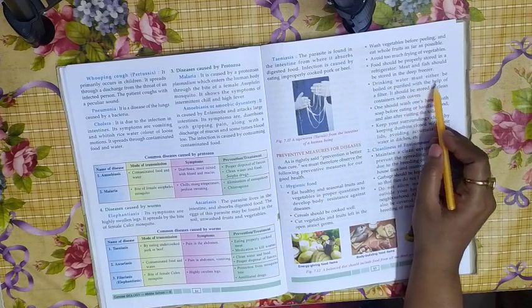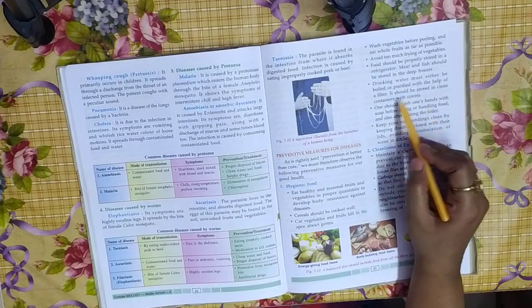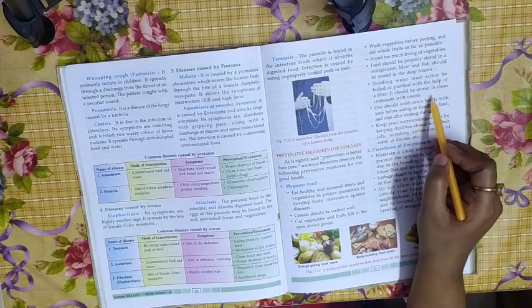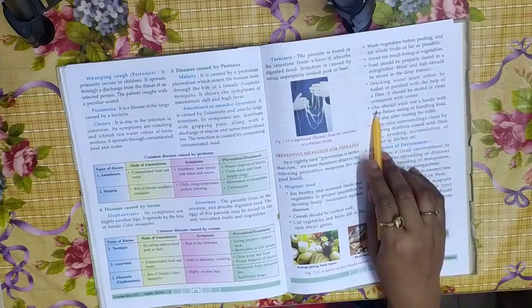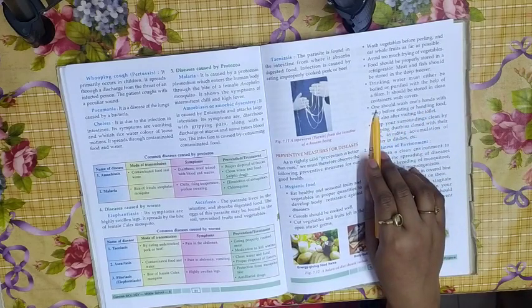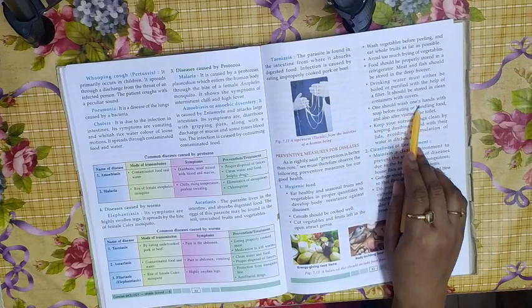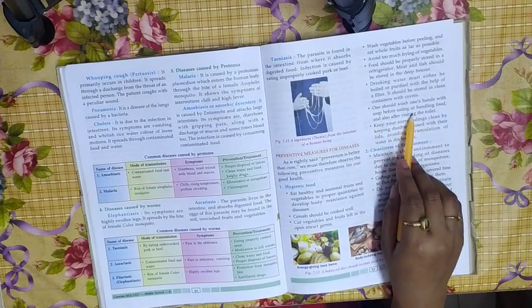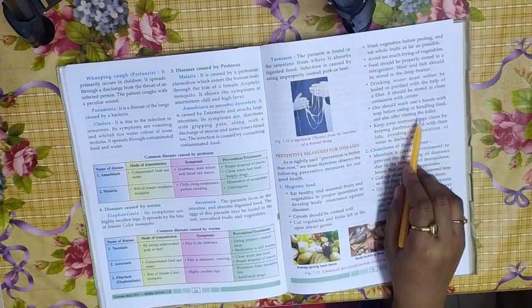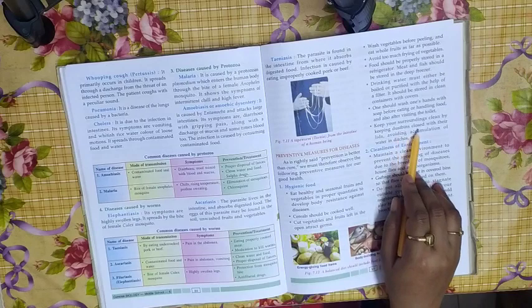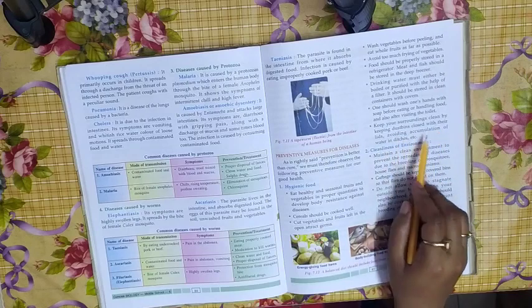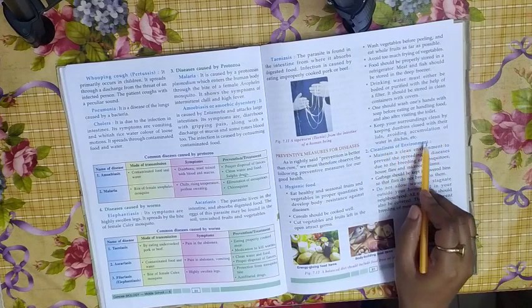Drinking water must either be boiled or purified with the help of a water filter. It should be stored in clean containers with covers, because contaminated water is responsible for many diseases. One should wash one's hands with soap before eating or handling food and also after visiting the toilet. Keep your surroundings clean by keeping dustbins closed with their lids, avoiding accumulation of water in ditches, etc.